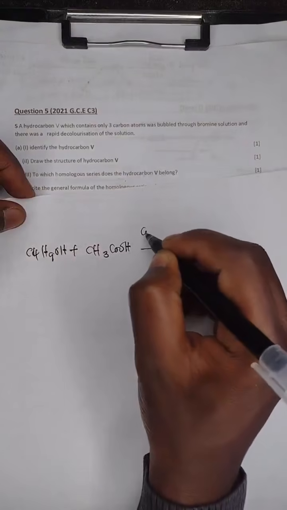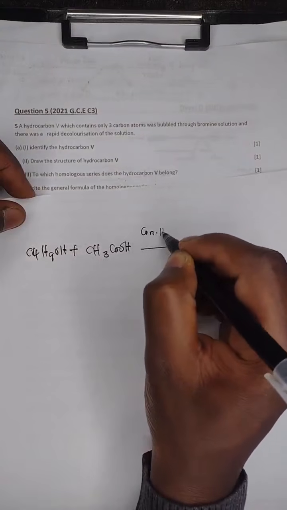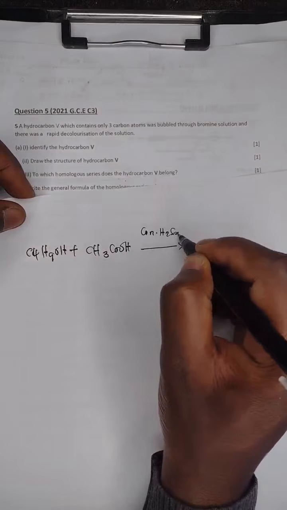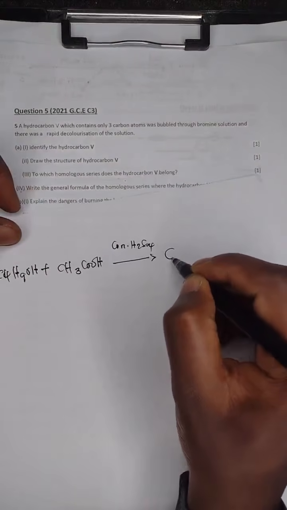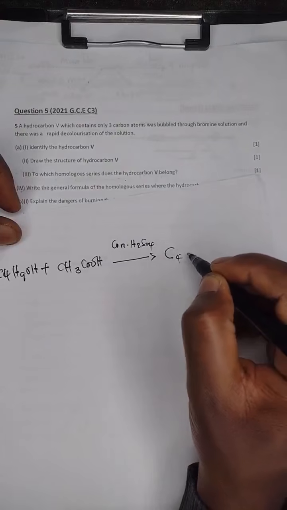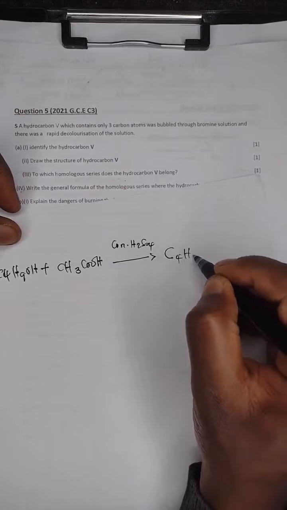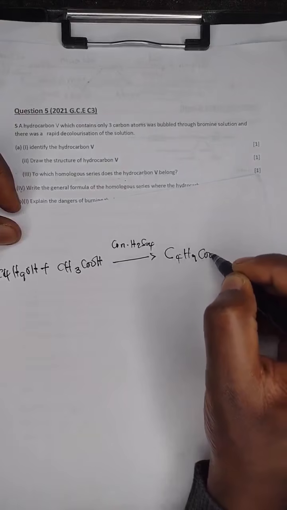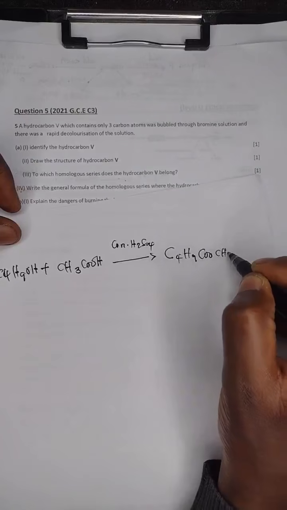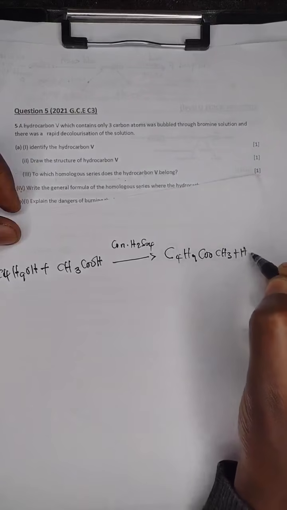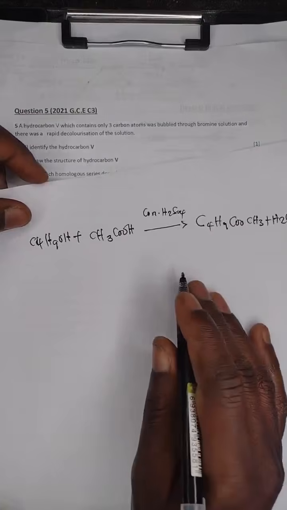In this case, what is the condition? Concentrated sulfuric acid, producing butyl ethanoate. So this is what we are going to produce, plus H2O. Okay?